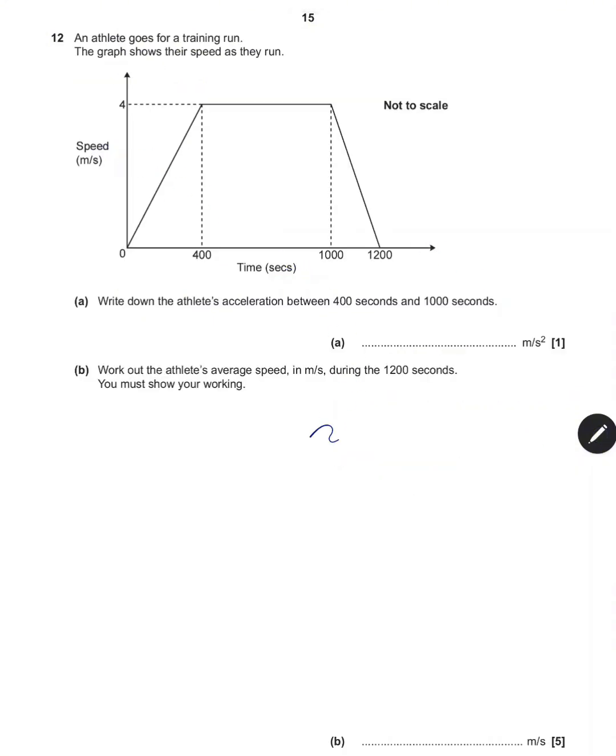Question 12, we've got a speed time graph. It's talking about an athlete, and it says, what's the athlete's acceleration between 400 seconds, so this point, and 1,000 seconds, this point? Well, they're always at 4 meters per second, so their acceleration is 0. They're not changing speed, and acceleration is how fast they're changing speed. So the acceleration there is 0. We're told in part B to work out the average speed during the entire graph. Now, if we're going to work out average speed, we're going to need distances. We've got the time covered in this graph, 1200 seconds, but we need distances.